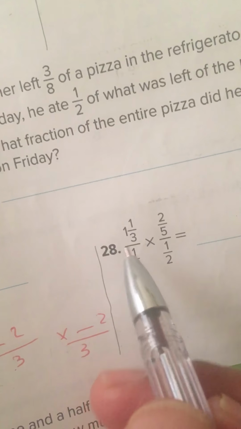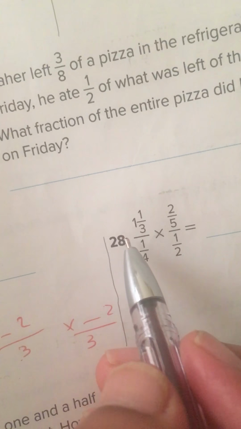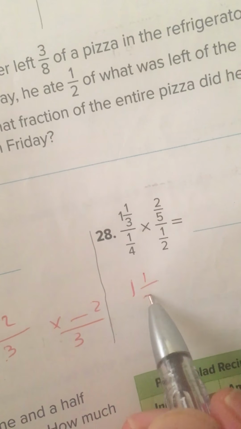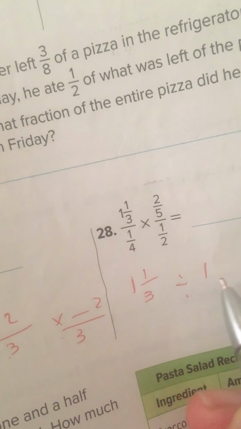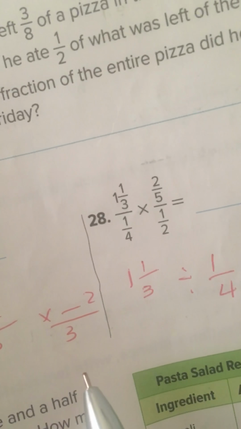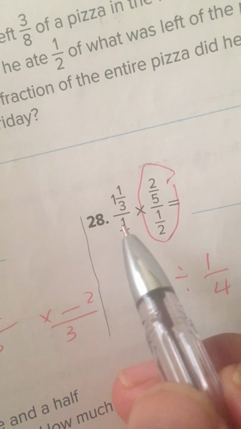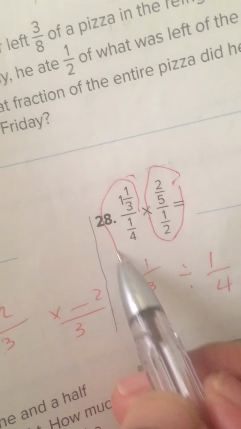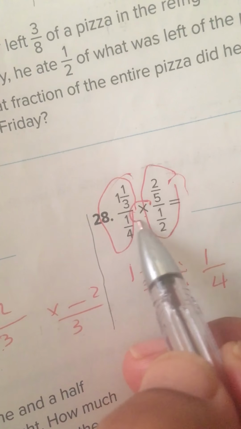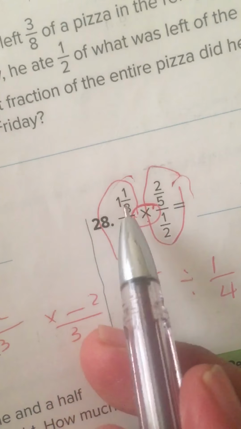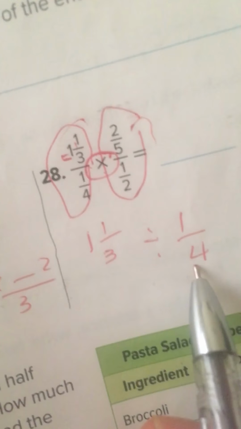First step, you must divide. 1 and 1 out of 3 divided by 1 out of 4. And this also divide. Last step, multiply. First divide this and divide this. Last step, multiply.